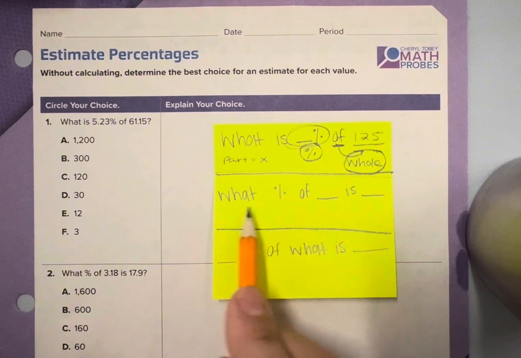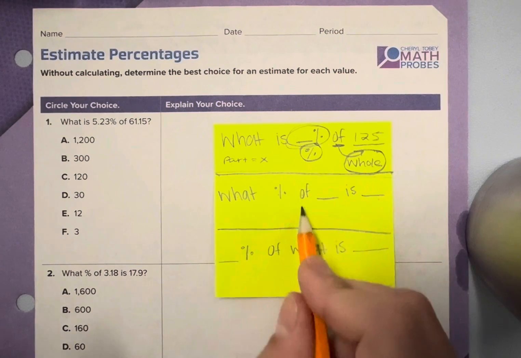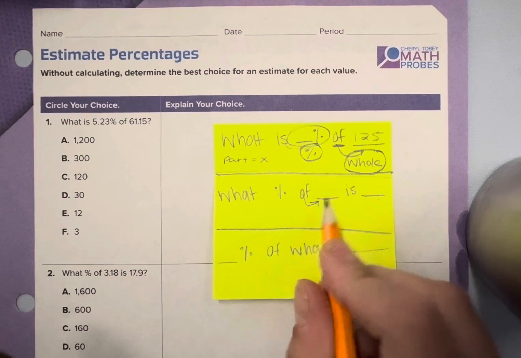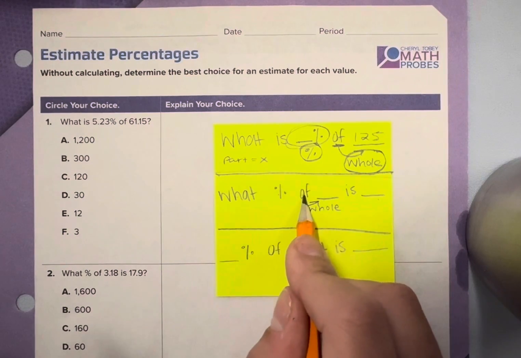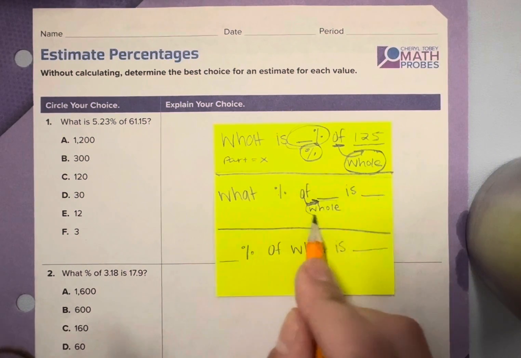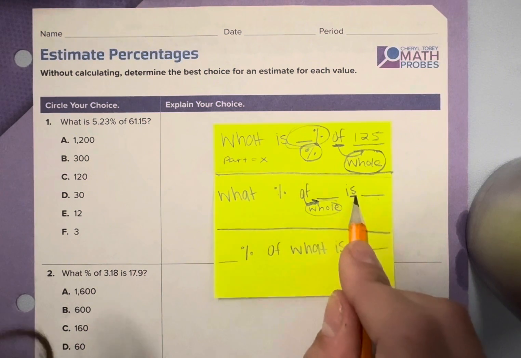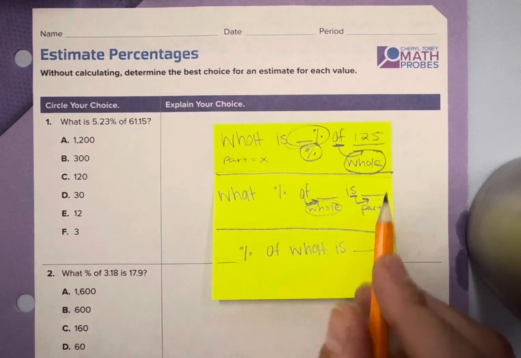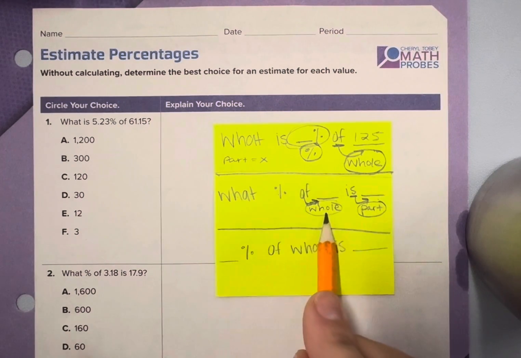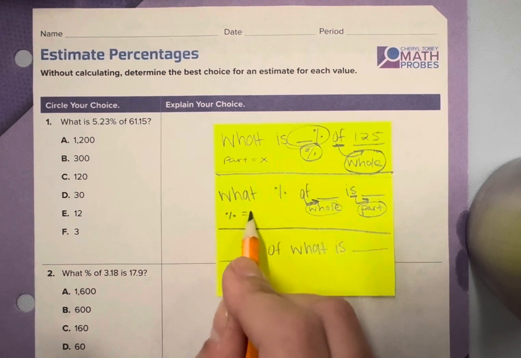The next type of problem is what percent of blank is blank. Like we just said, whatever comes after of is the whole. So I know the number that comes after of is the whole. And in these types of problems, when they say is, that's the part, unless it has the percent sign with it. So that means in this problem, I know the whole and the part, and my percent is x.